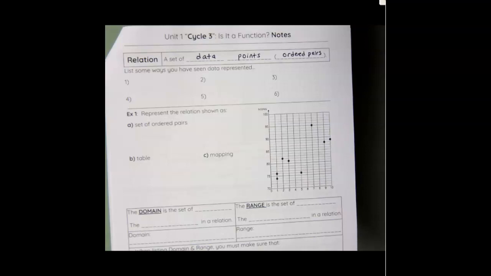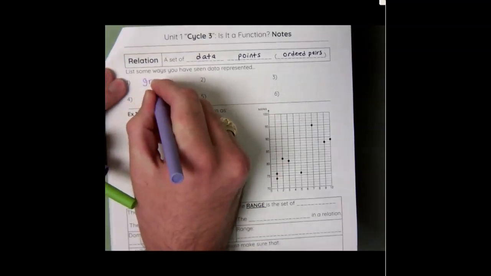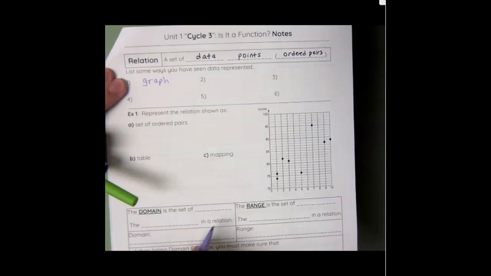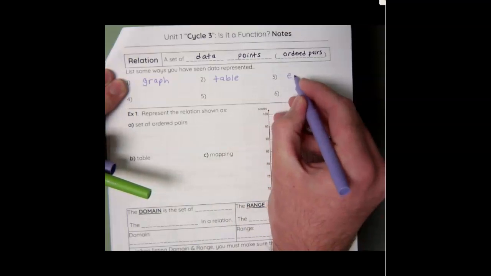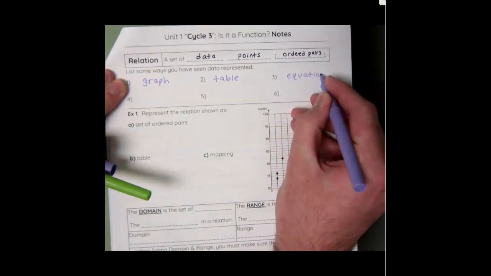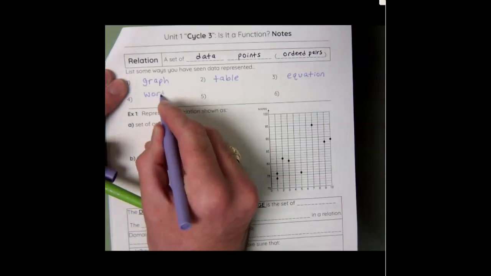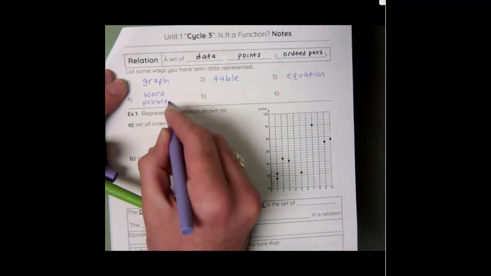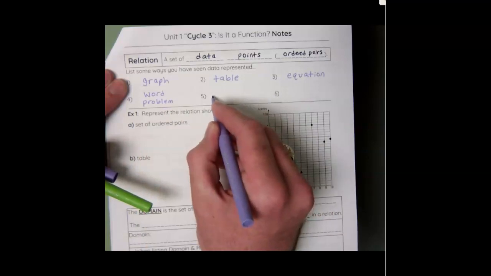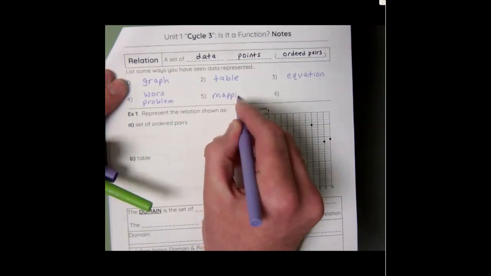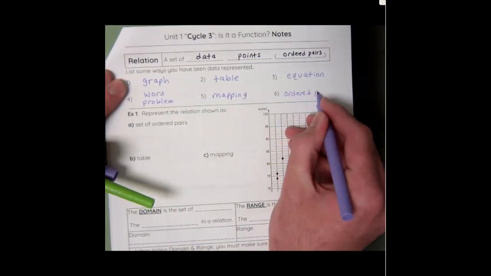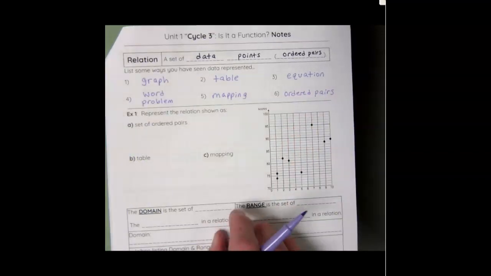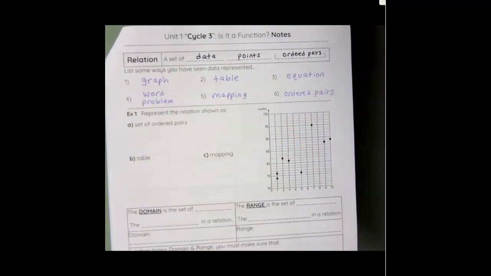Some of the ways that we've seen so far are, we've seen it on a graph, right? We've seen them on a table. We've seen data in an equation, like y equals mx plus b. We've seen it in word problems, like in some of our warm-ups, perhaps. And then we've also seen it, but we will go into more detail in this video, mapping. And then finally, ordered pairs. So those are some ways that we can represent relations, right?